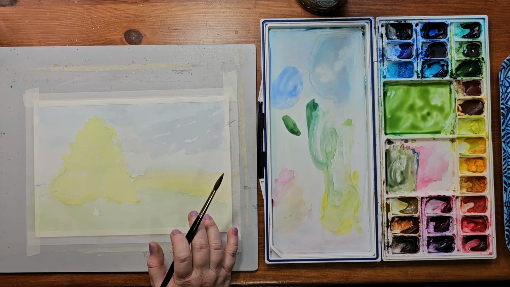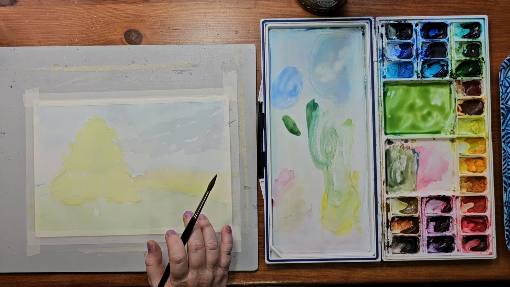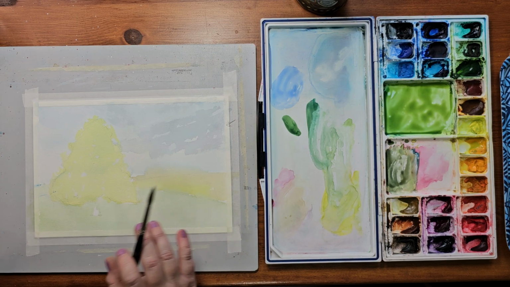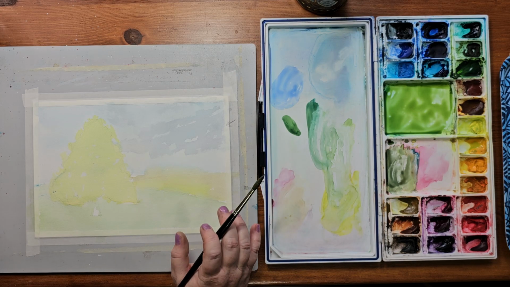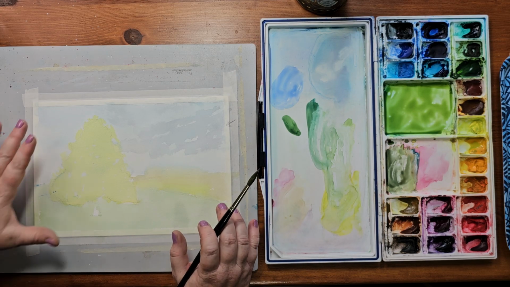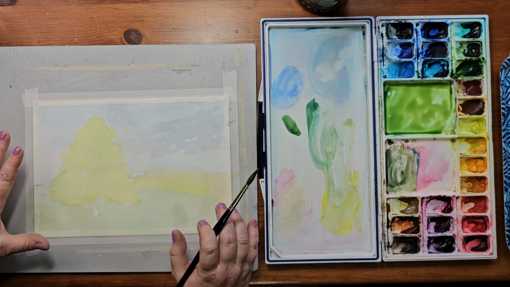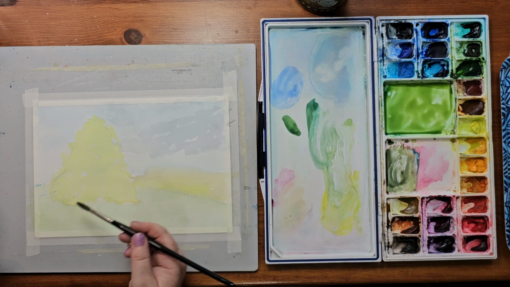I'm not going to try to define every branch. If we try to do that, we're going to get really frustrated. That is something that we can do when we get into more advanced painting. Right now, as a beginner, all we're really trying to do is show that this is a tree that's got dimension to it. And so we're not focused on individual branches.